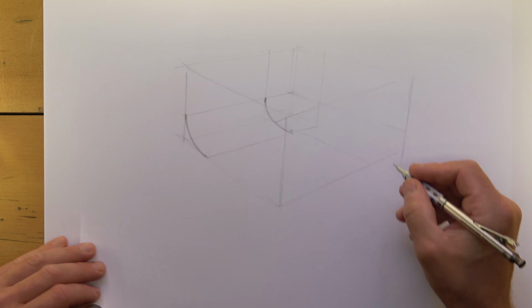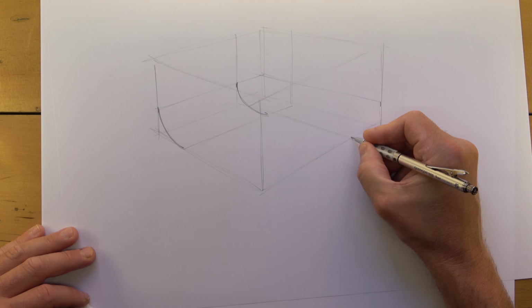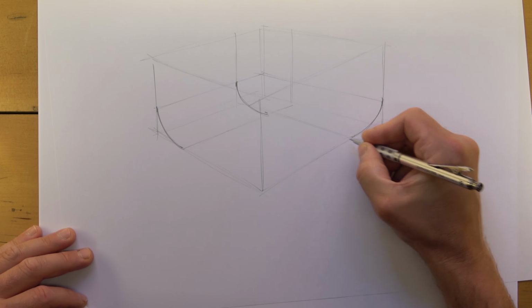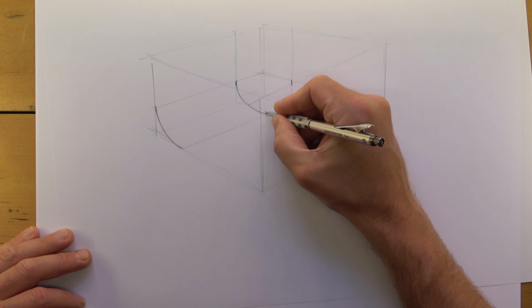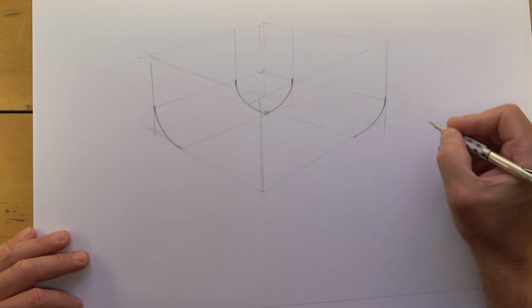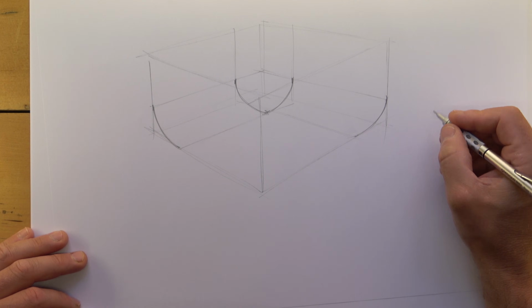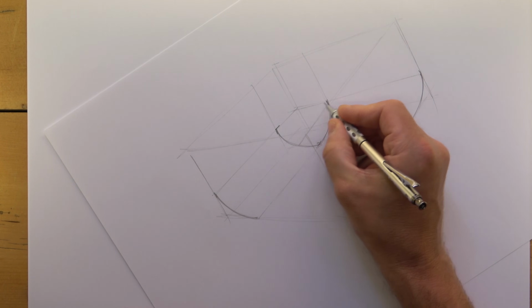You can see that the 2 vertical sides of the box curve into the base. We then need to make them curve into each other around the vertical edge. And I'm doing this by joining the 2 vertical faces with curved lines between them.